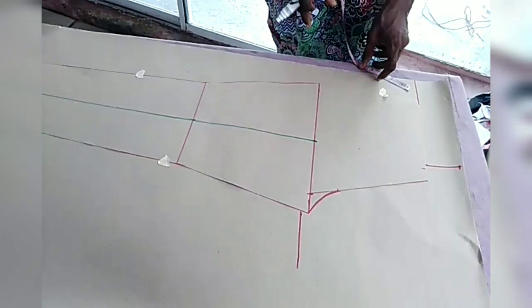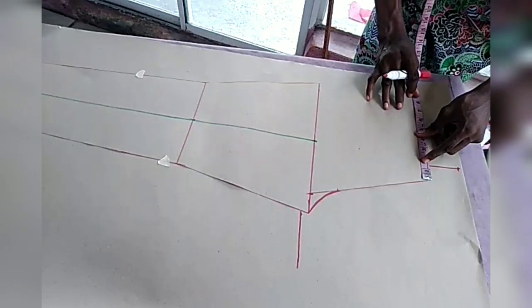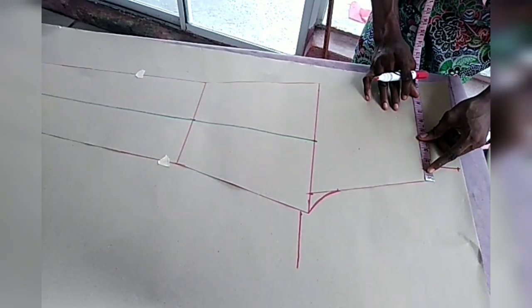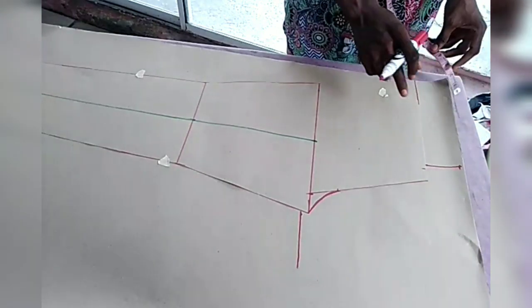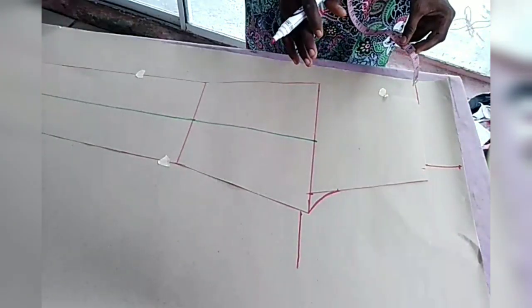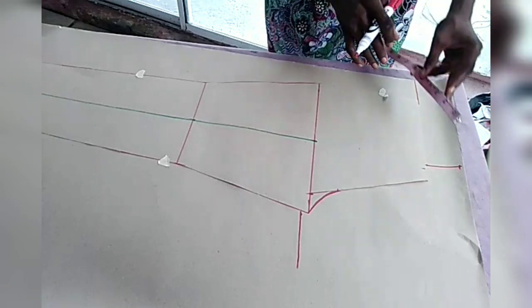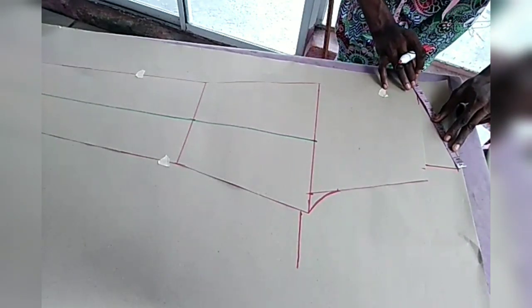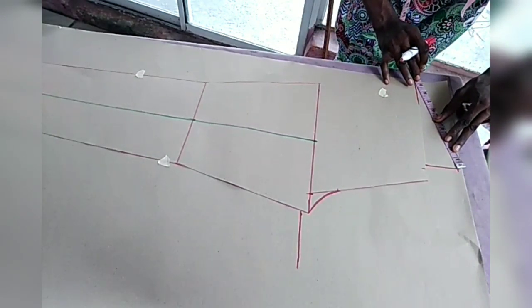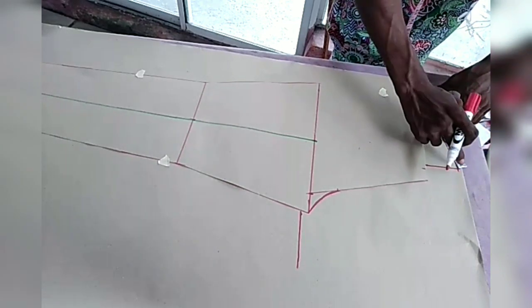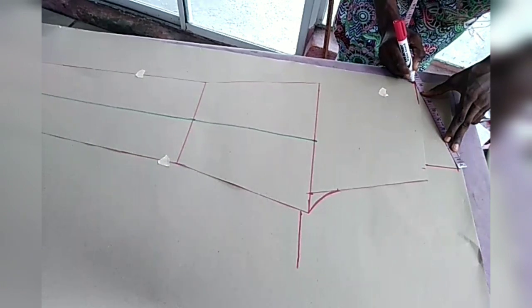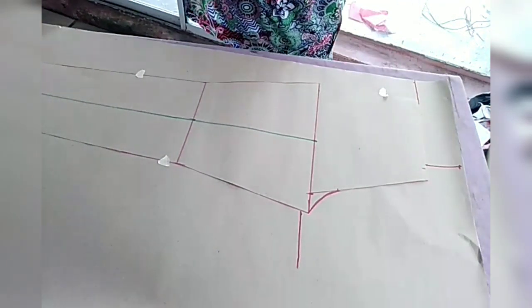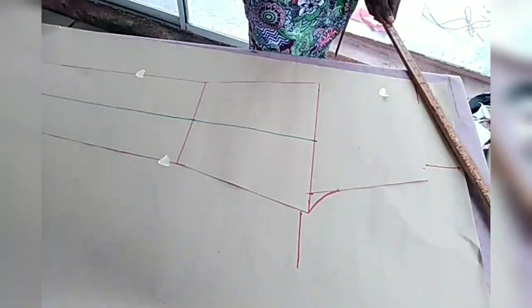So what do I have for my front waist? I have 8.1. So 8.1 plus 1 inch for the back gives me 9.1. So I have 9.1. From this point here now, for my back, I have 9.1 here, 1 inch for the dart, because our back is going to have that.